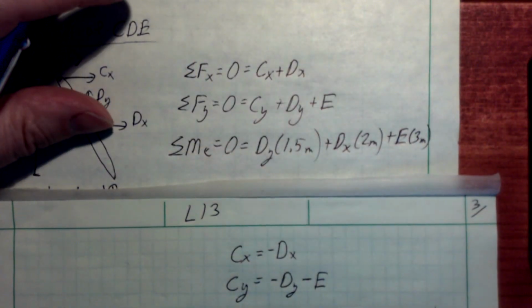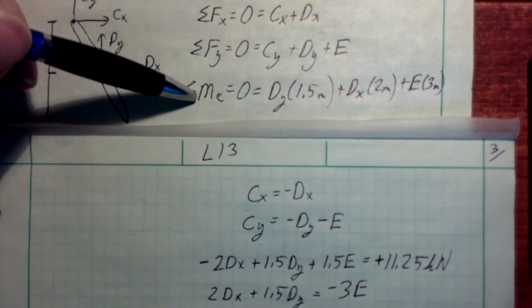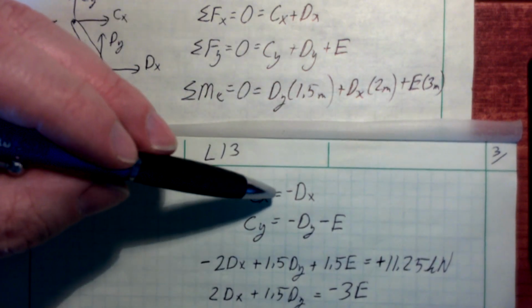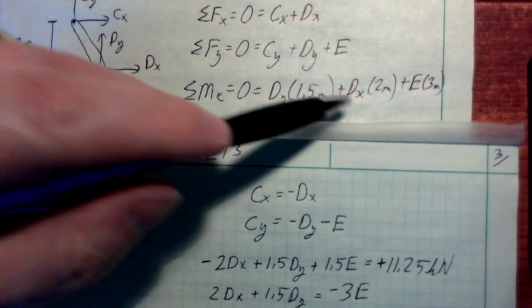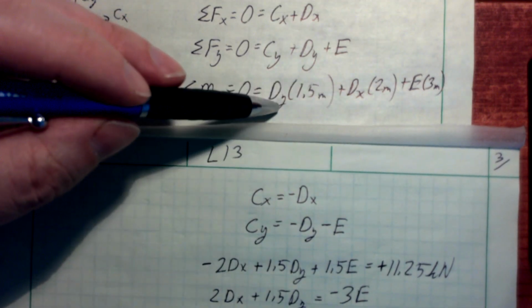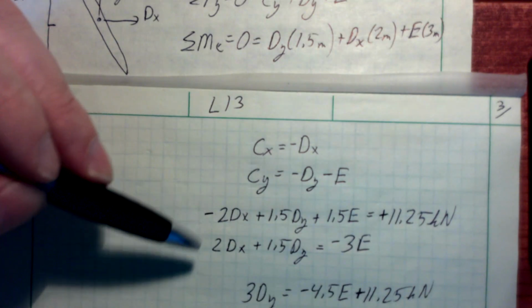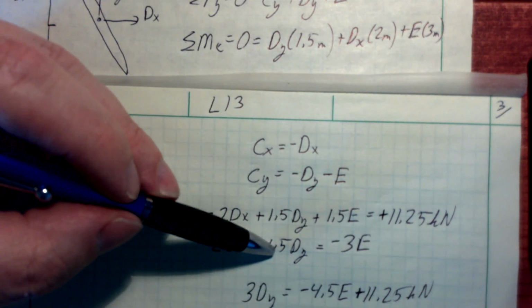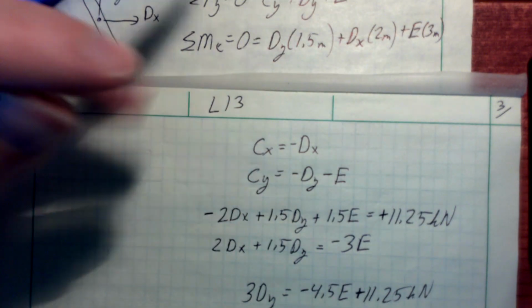Now, I've got another equation up here. This one, sum of moments about C from up above, that also puts dx and dy in the same equation. So now I've simplified down to one equation with dx and dy in it. I've got a second equation with dx and dy in it here. So I've moved this down here, solved it. Notice I've lined these up. I've got minus 2dx plus 2dx here. I've got 1.5 dy and plus 1.5 dy here. So basically I've just taken these two equations and added them together, rearranged them.